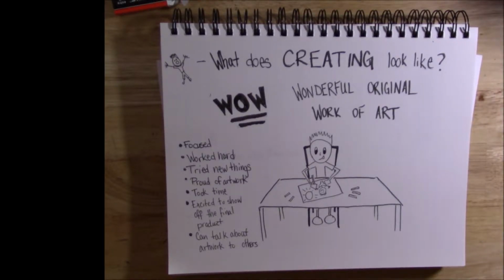What does creating look like? Well, when you are creating, you're creating your wonderful original work of art. So, what does that look like? You're focused, you worked hard, you tried new things, you're proud of your artwork, you took your time, you're excited to show off the final product, and you can talk about your artwork to others.